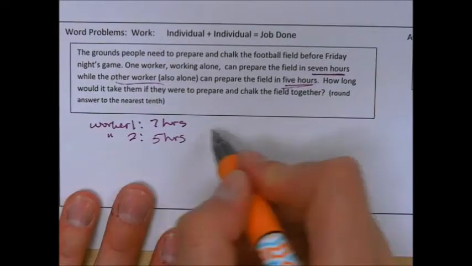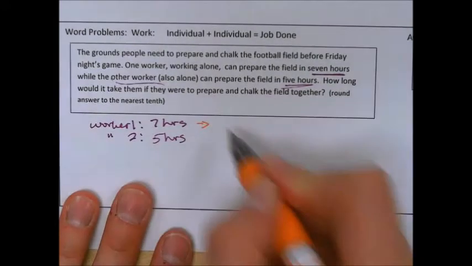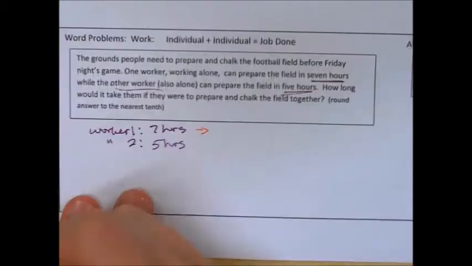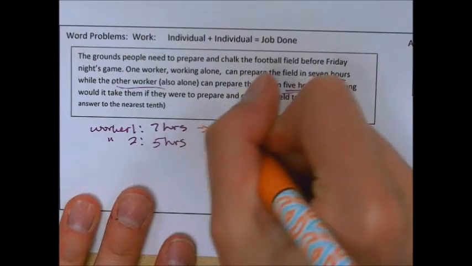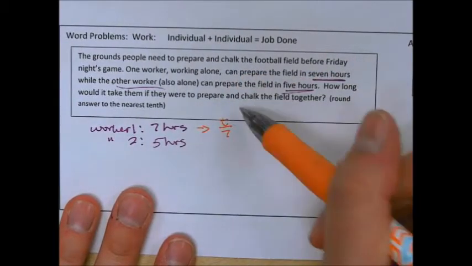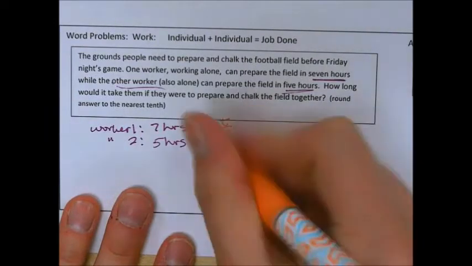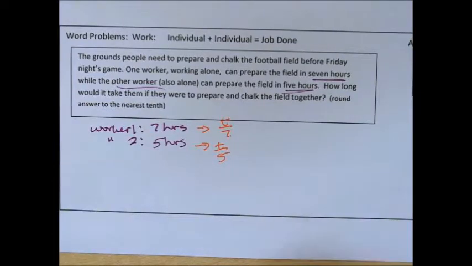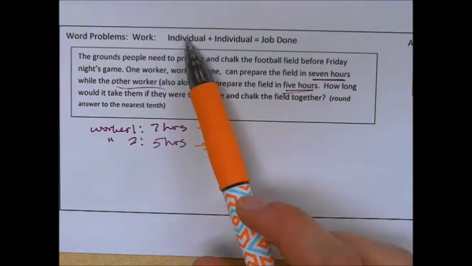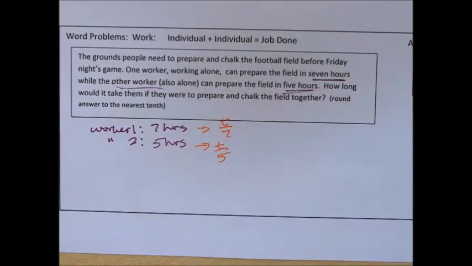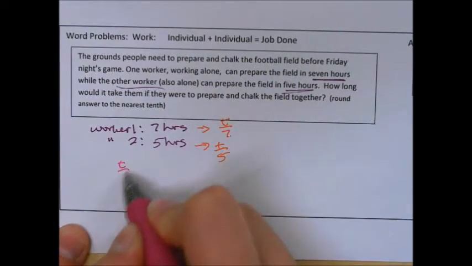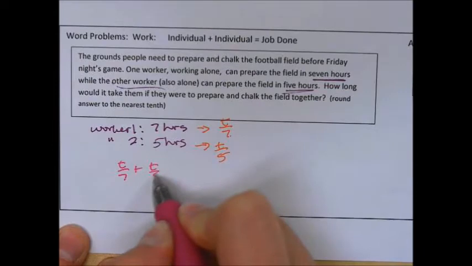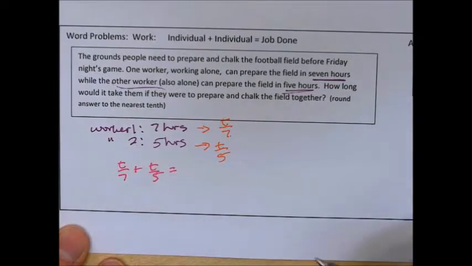So remember, this is where we look at their rate. So their rate is the total time over 7. The time it takes divided by 7 is their rate. So this is going to be the time over 5. So we do individual rate plus individual rate equals the job done. So T over 7 plus T over 5 is 1 job done.